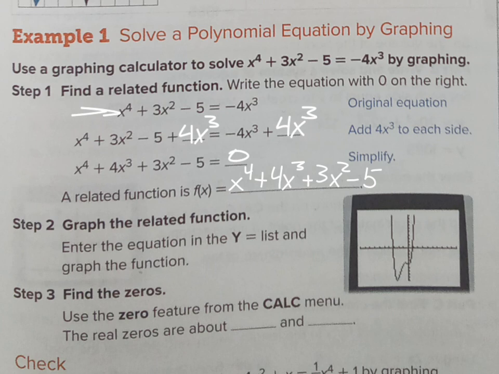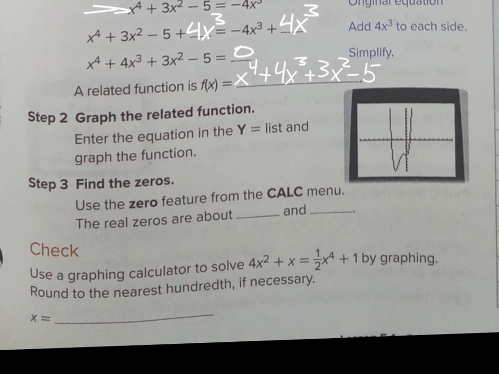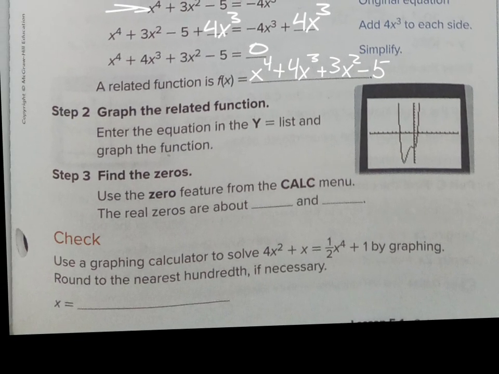But we are looking for places that it crosses the x-axis. And how many places are we looking for? Well, the biggest exponent in your polynomial is the potential amount of solutions. So in this one, we should be looking for 4. That does not mean that you're always going to find that many. And in fact, in this case, you're not going to find that many. But that is something to keep in mind. So go to y equals, put in this x to the 4th plus 4x cubed, and then hit graph. And hopefully it looks like it does in the picture here.